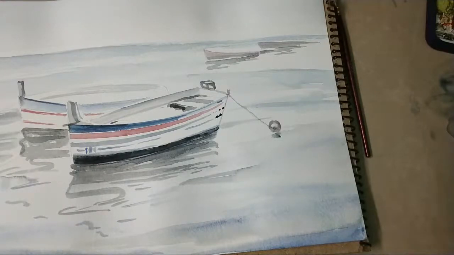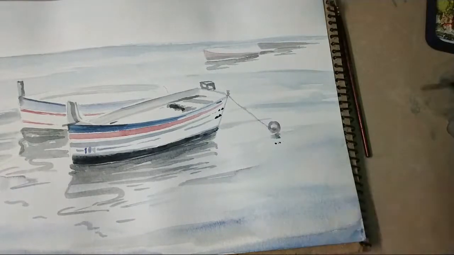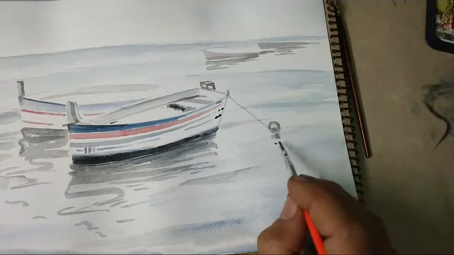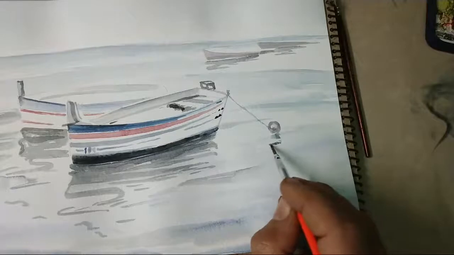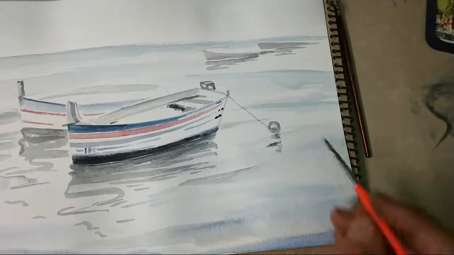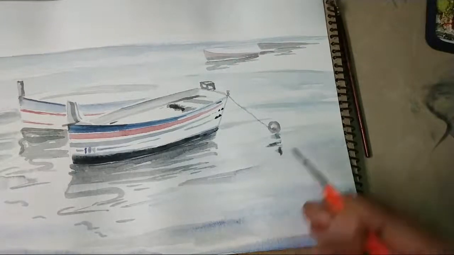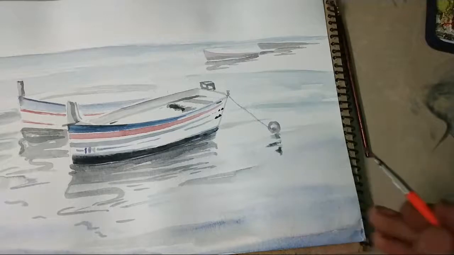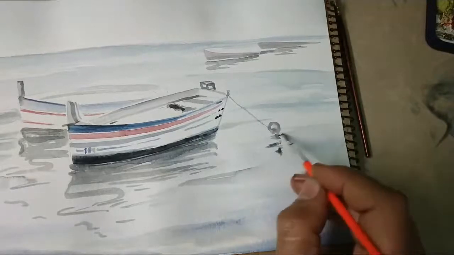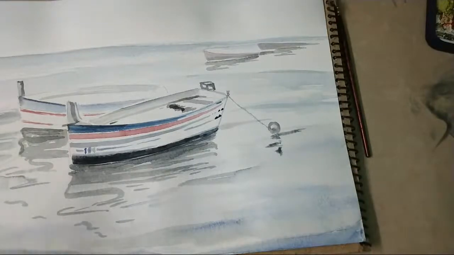You can see there will be a shadow, and this shadow in the water will give it a reality. And here I can give a flow, that there is some flow in the water.